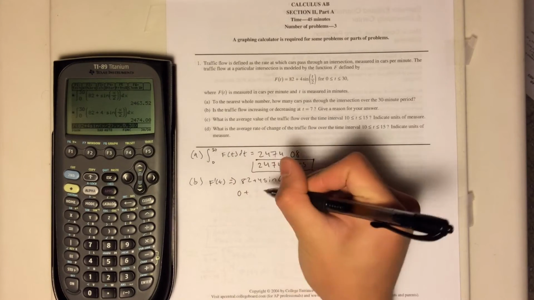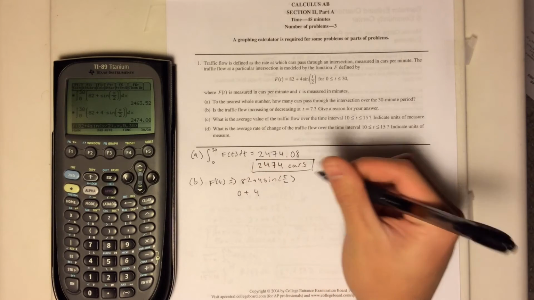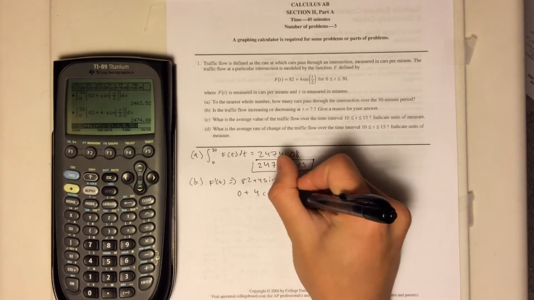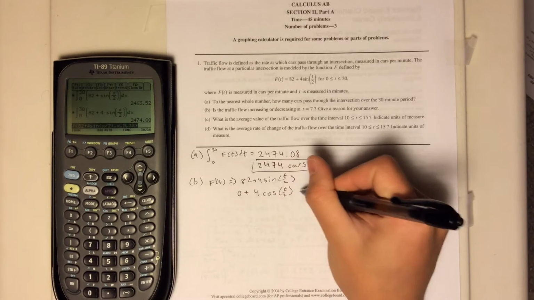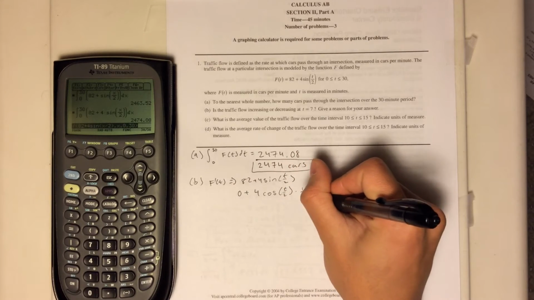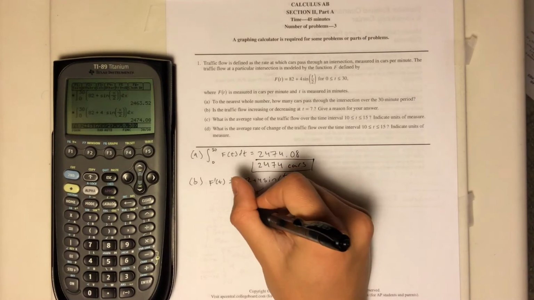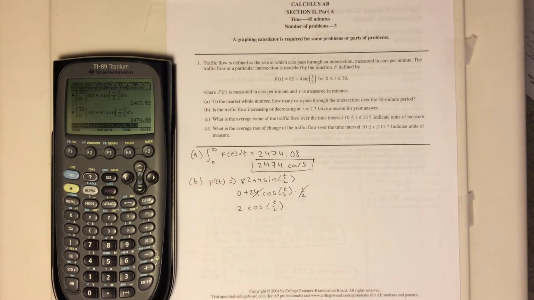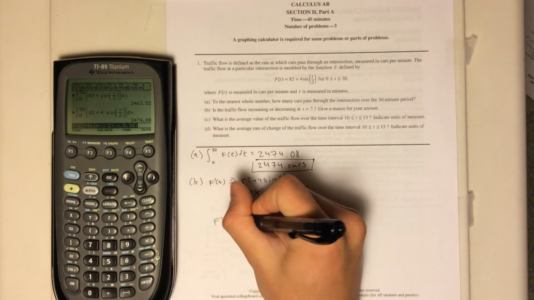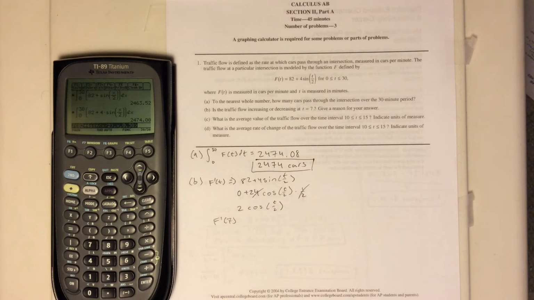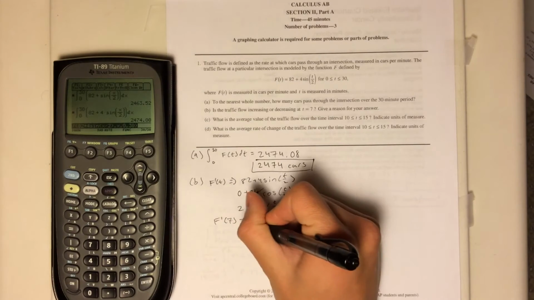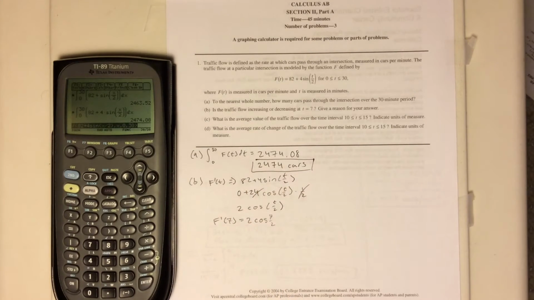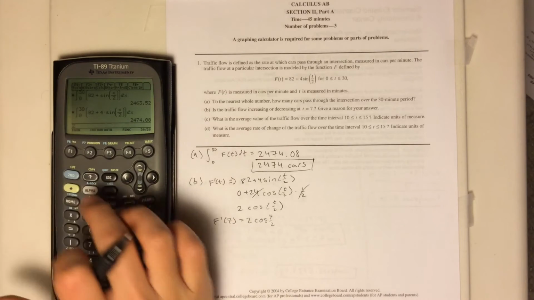So 82 goes to 0 plus 4 times, you derive sine of t over 2. That's going to be cosine of t over 2 times the derivative of the inside, which is 1/2. This cancels, this goes to 2, so it's 2 times cosine of t over 2. That is your derivative. Now, you need to plug in 7, like they said, and because they give you a point, you don't need to find your critical numbers. 7 will be your testing point. So, 2 times cosine of 7 over 2. And now use your calculator.